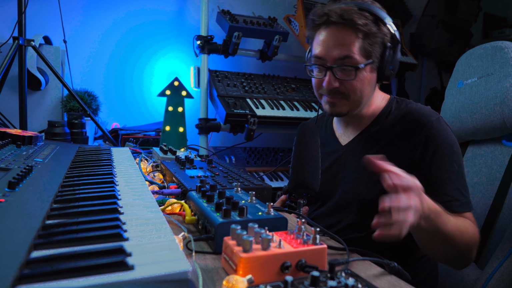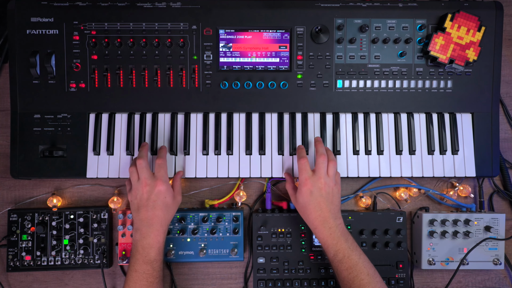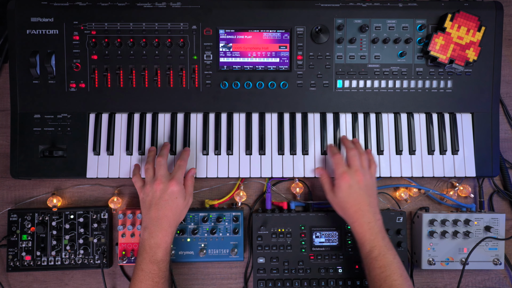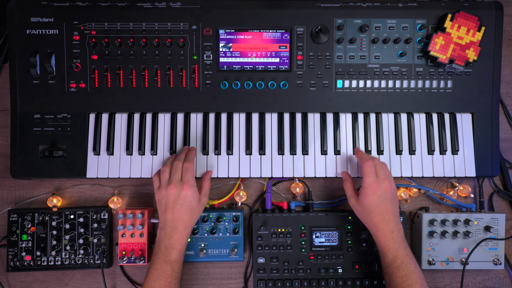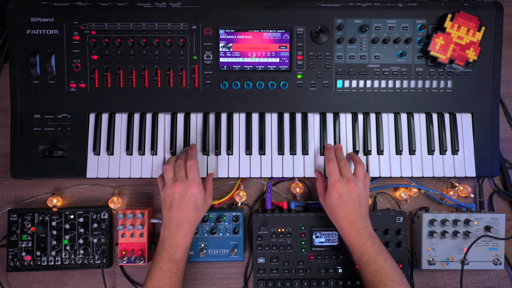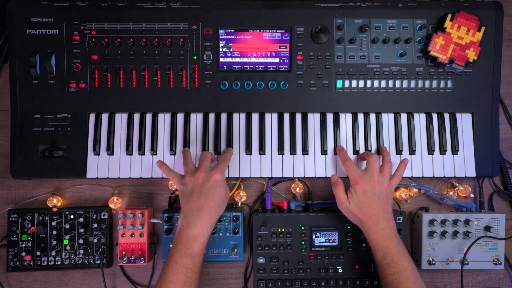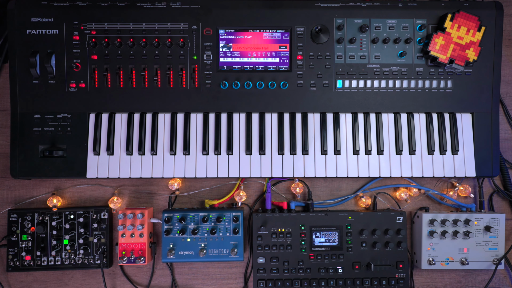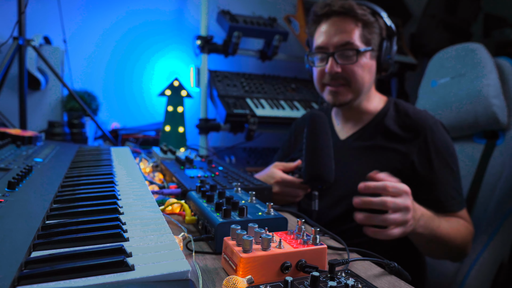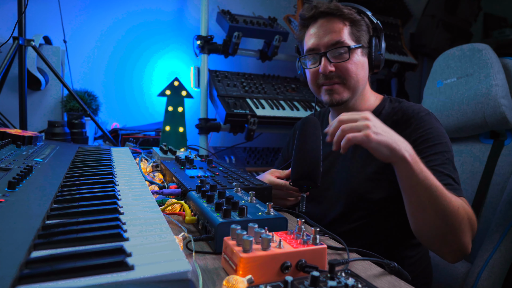Now the Fantom, obviously, one of the big strengths that it has are its built-in piano engines, particularly the V piano. And that's just like premium Roland. As I said, nothing too fancy. Now, I like this, but I feel it's a bit thin. So I'm going to add some little oomph to it on the bass side.